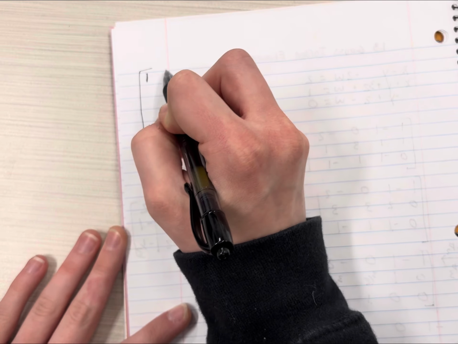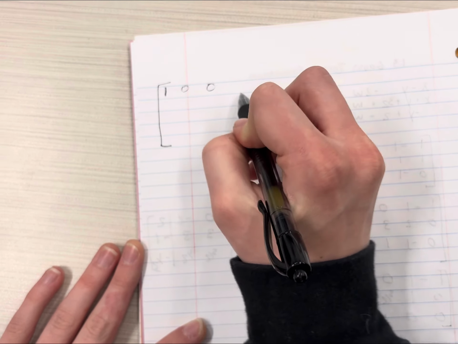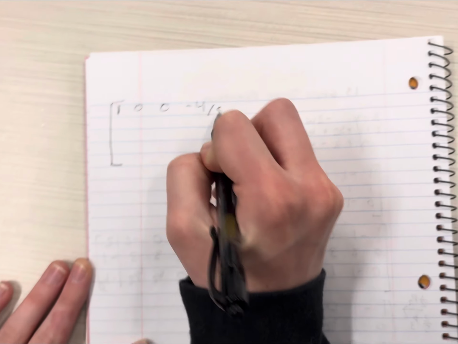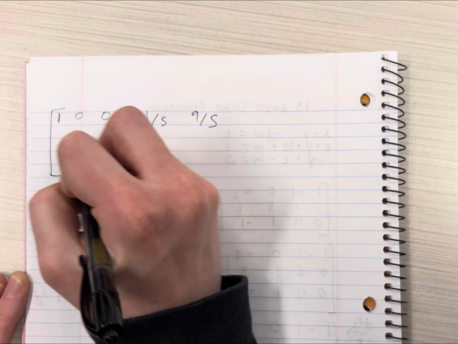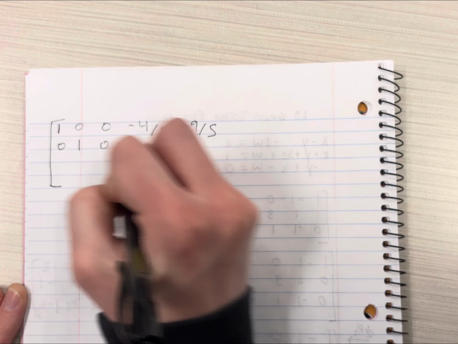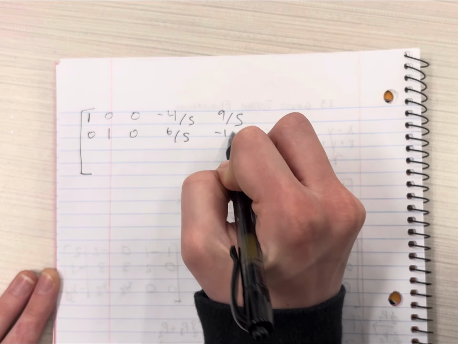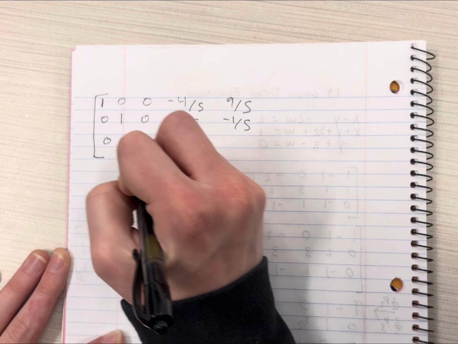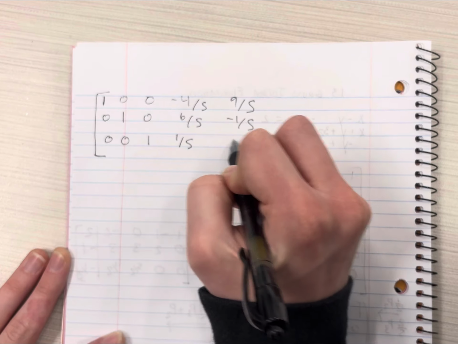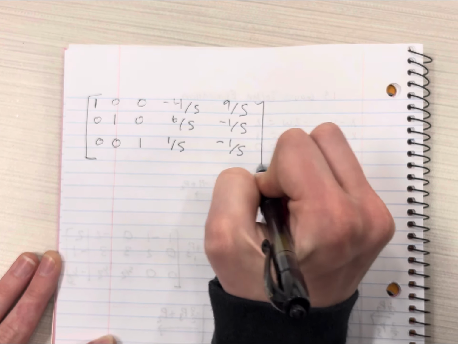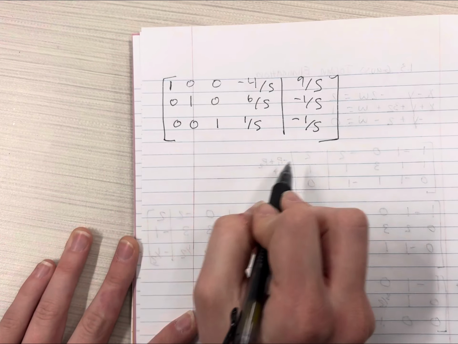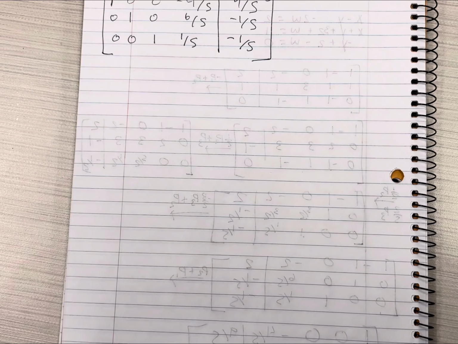So the current matrix we have is this. Okay. So this is the matrix, same thing as the last page, just a new page.